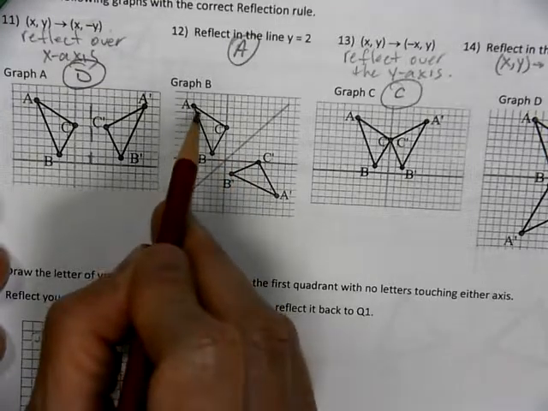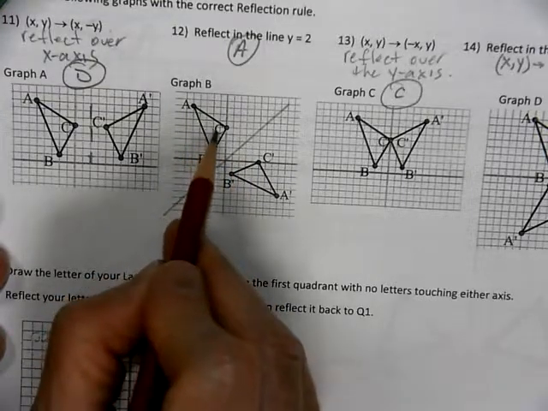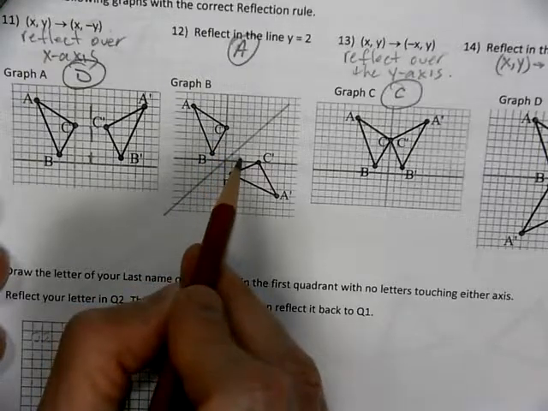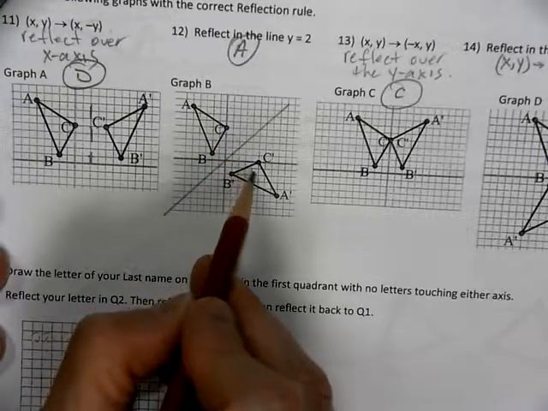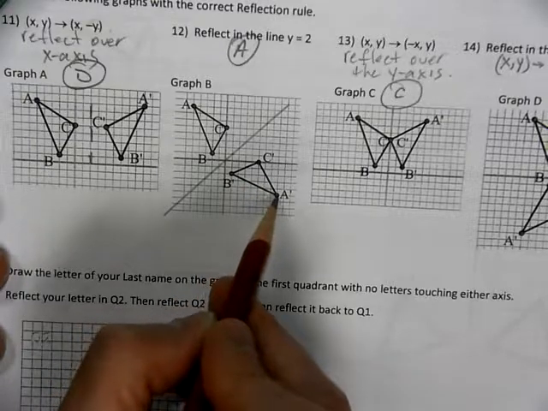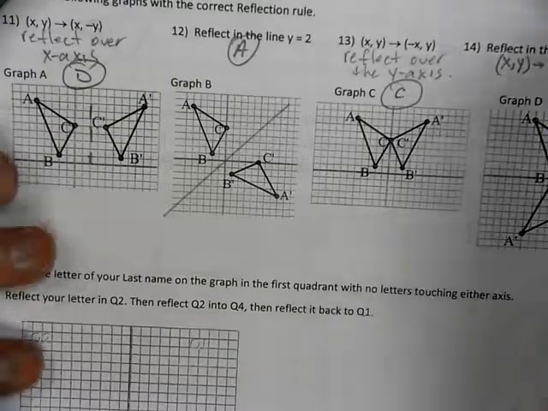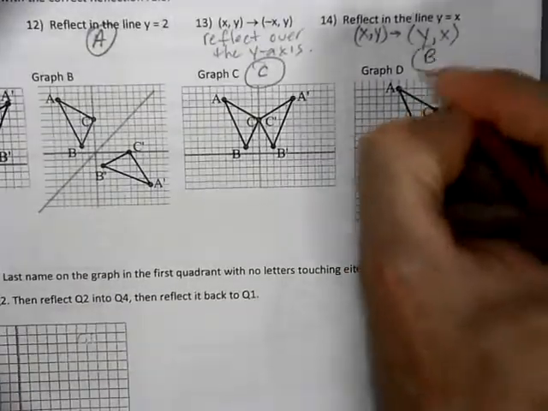The same amount, 1, 2, 3, 4, 5, 6 and a half, 1, 2, 3, 4, 5, 6. You're counting the diagonals to get to the line y equals x. So that is graph B.